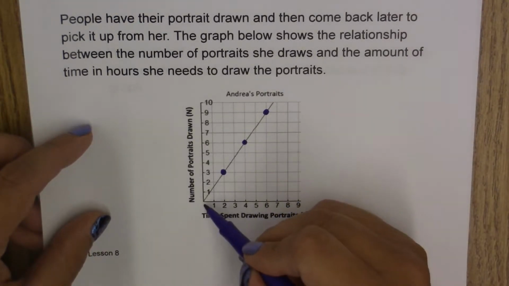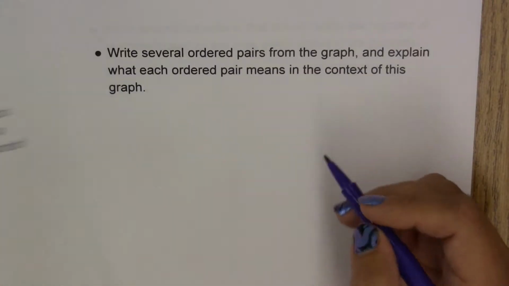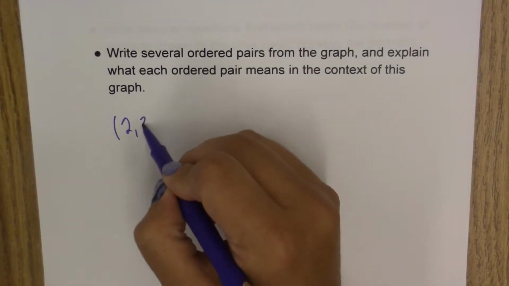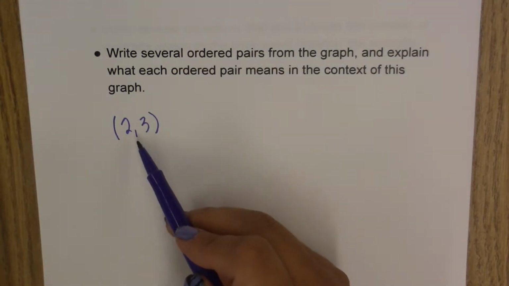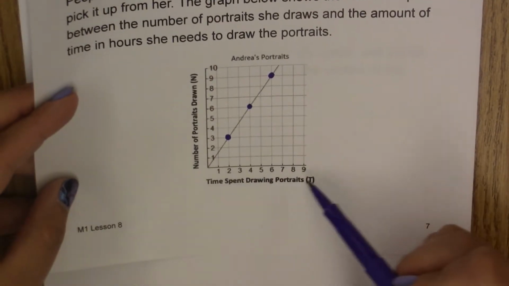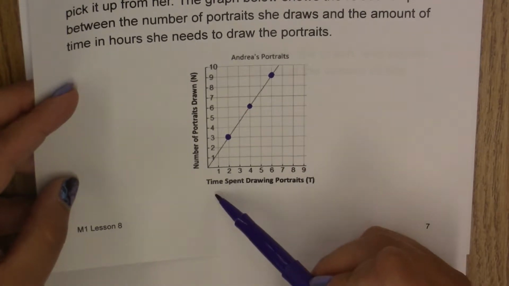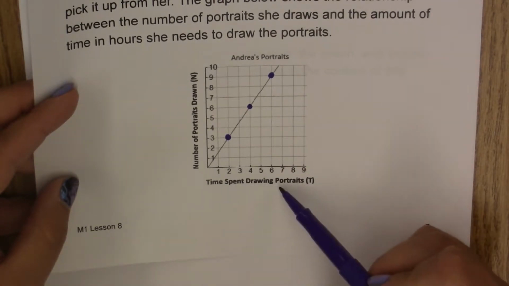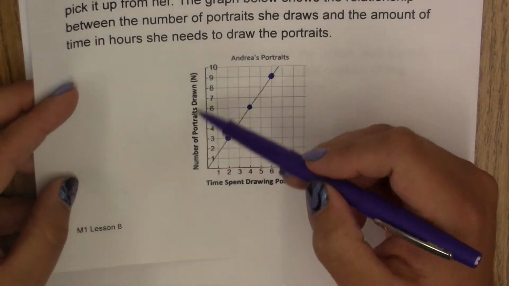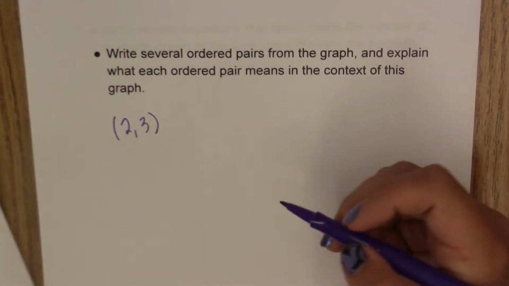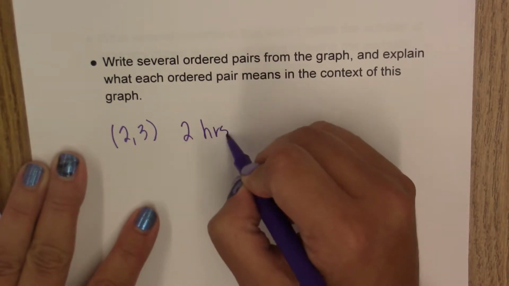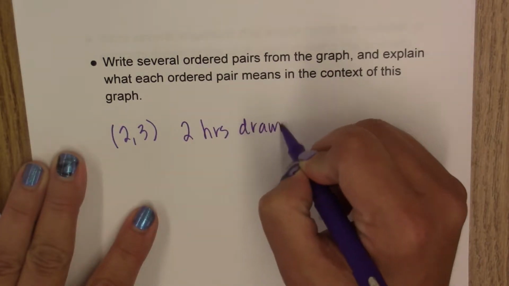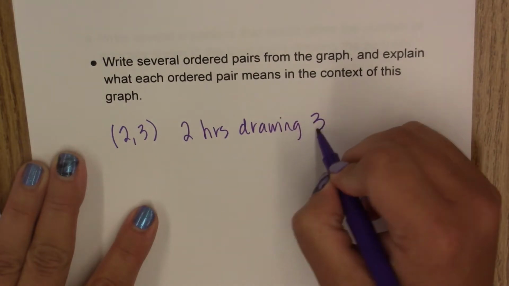All right, so this first point is (2, 3). When we write ordered pairs, we need to remember to use the correct notation, so parentheses and a comma between them. So this 2 is on the x-axis, so this means that she spent 2 hours drawing, and in that 2 hours she drew a total of 3 portraits. So this is 2 hours drawing, 3 portraits.